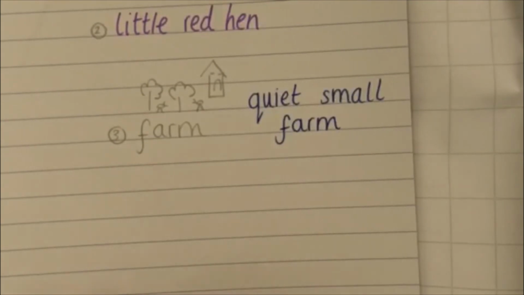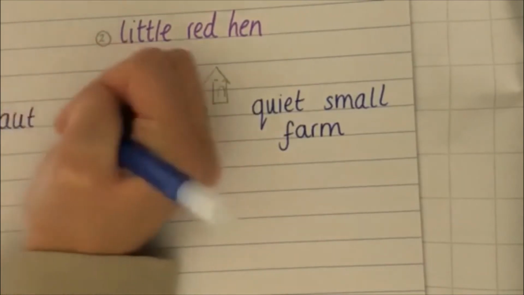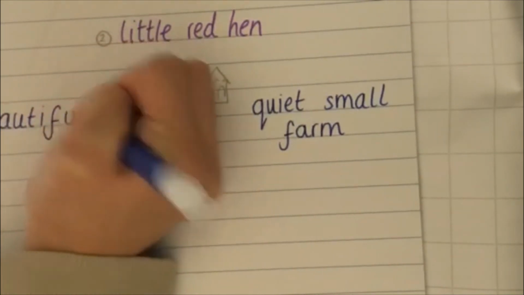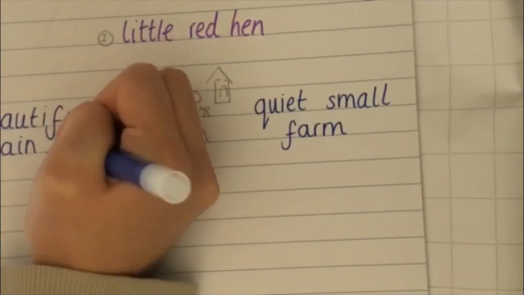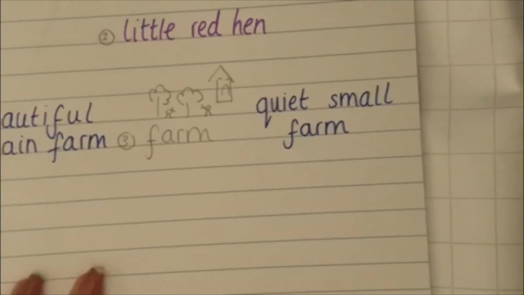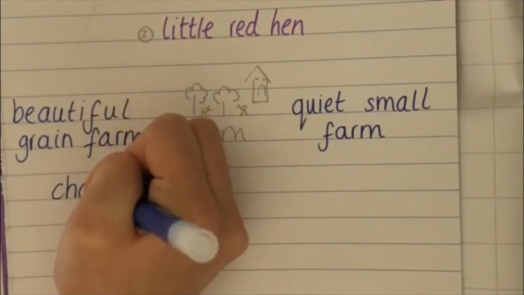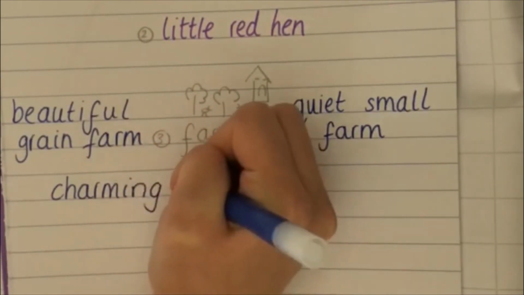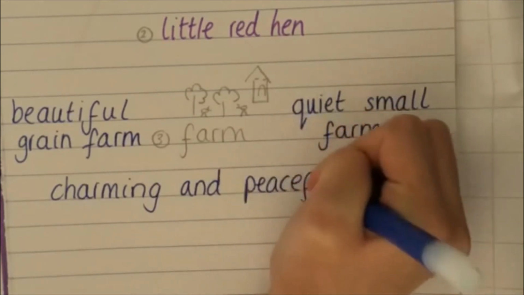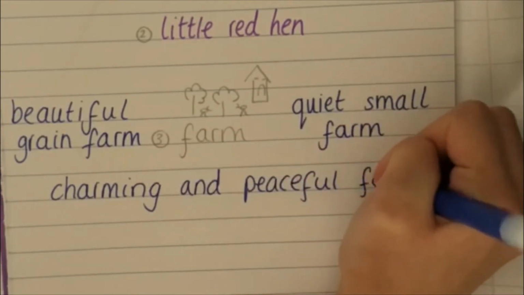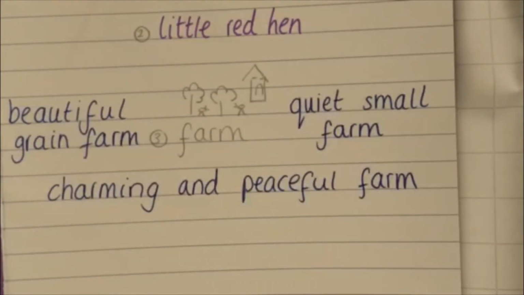I like to write a beautiful grain farm, and I'm going to write one more, a charming and peaceful farm. So I've written down my 3 ideas to describe my farm.